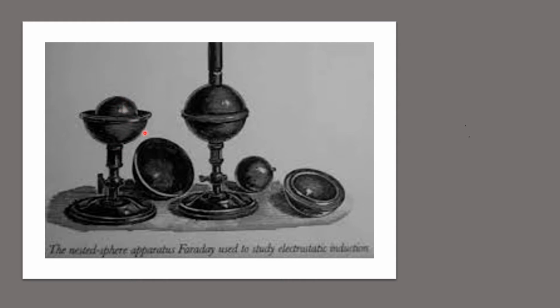Once he charged this one, he kept it with the dielectric material, so that the inner sphere and the outer sphere don't come into contact with each other, and he covered it with the outer hemisphere like this.